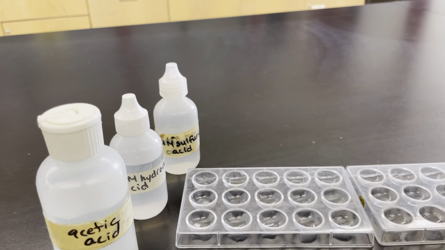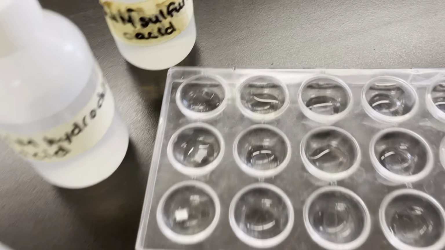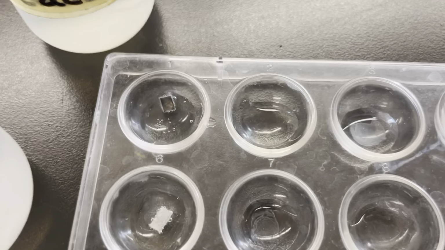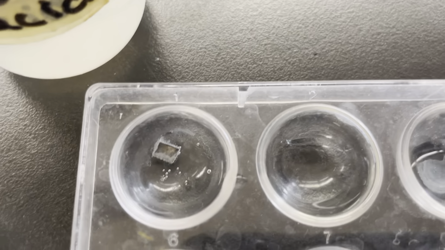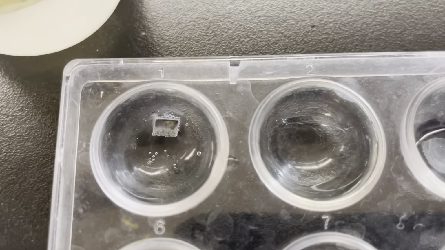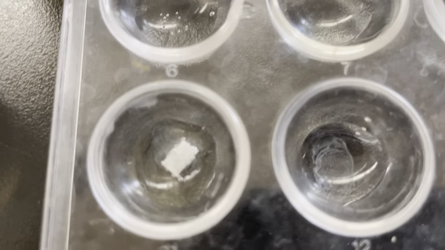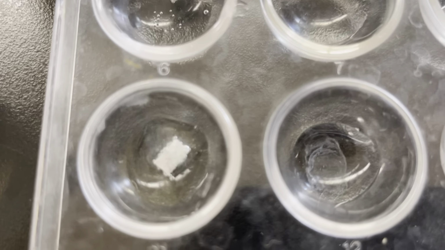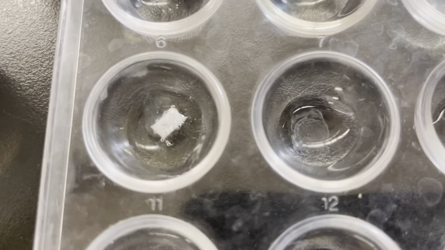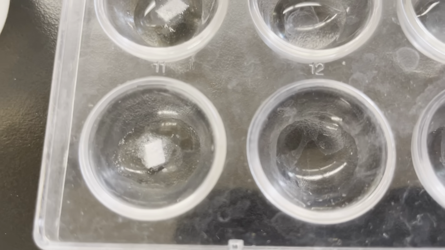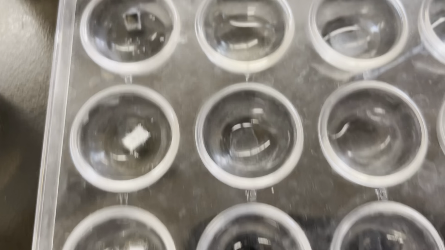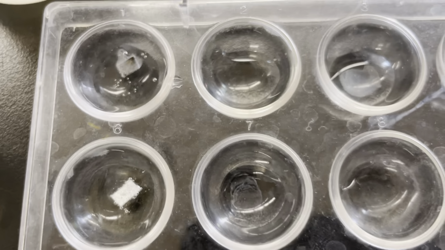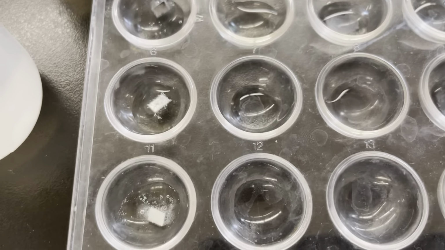When we take a closer look, hopefully you can see the sulfuric acid with the metal. You can describe what's happening there. We have hydrochloric acid with the metal, definitely a reaction there as well. And we have acetic acid with the metal. So it looks like they're all reacting the same way. You're going to want to put your observation down in the chart.